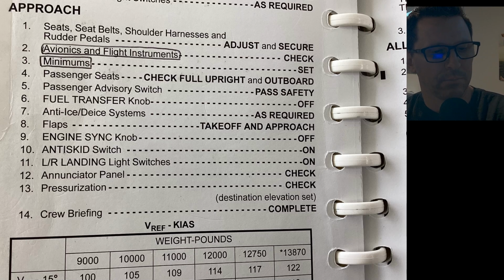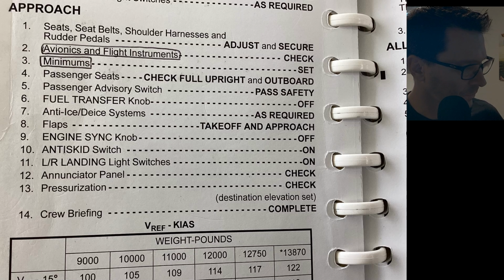So once we're given the approach and we're starting to head that direction from the hold, yeah, we can go flaps. Engine sync knob off, anti-skid, check that it's on. Landing light switches on, annunciator panel check, pressurization check, and we do our crew briefing. All right. So with that done, let's say that we're leaving the hold.